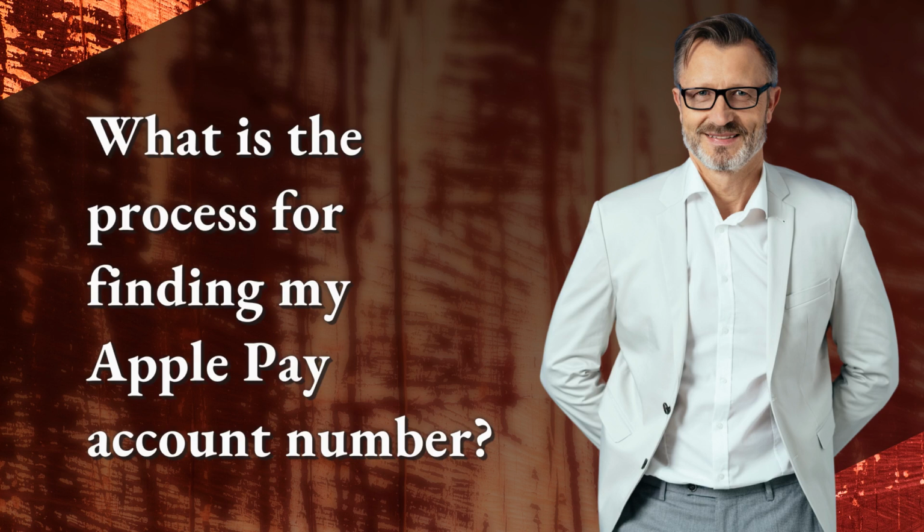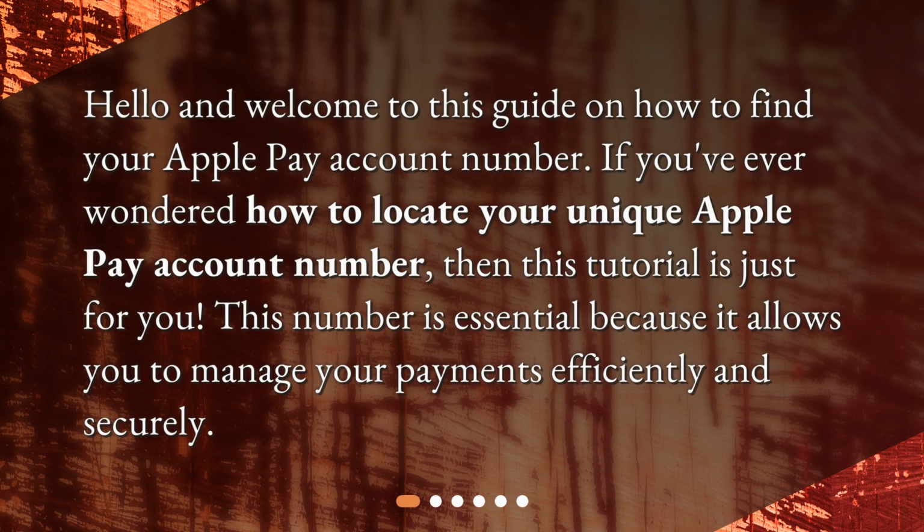What is the process for finding my Apple Pay account number? Hello and welcome to this guide on how to find your Apple Pay account number. If you've ever wondered how to locate your unique Apple Pay account number, then this tutorial is just for you. This number is essential because it allows you to manage your payments efficiently and securely.